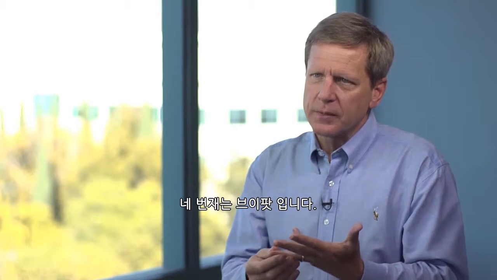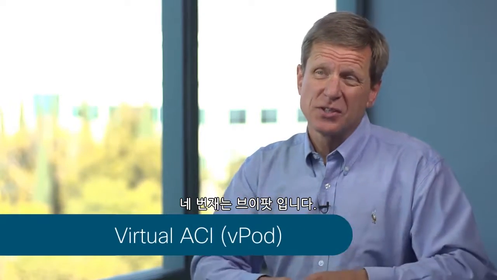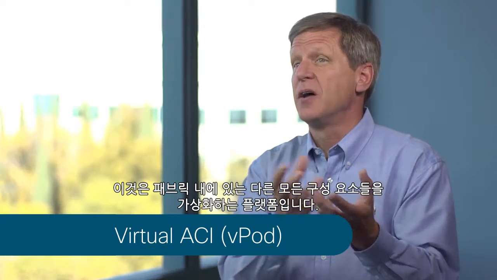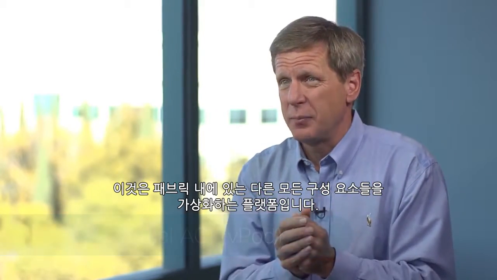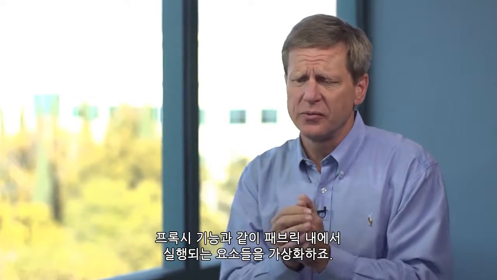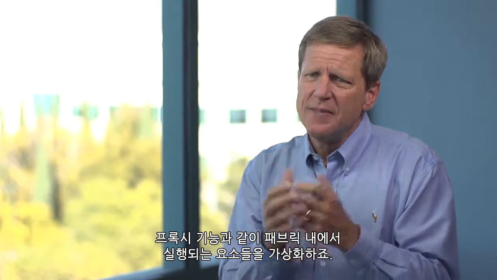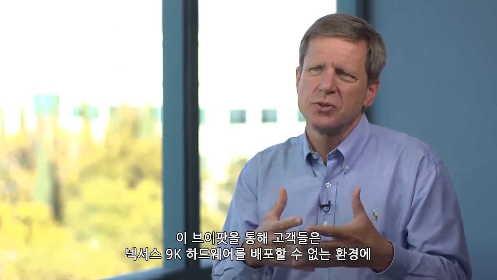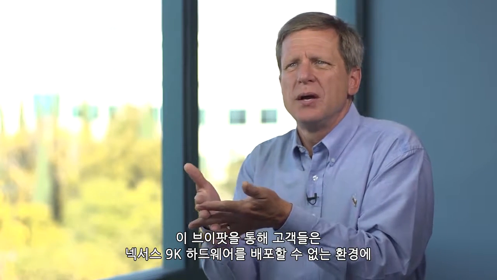The fourth component is the vPod, and this is really virtualizing all of the other components that we have inside our fabric. There's the proxy function and a few other functions that run inside our fabric. And this again allows our customers to deploy ACI in environments where they're not able to deploy Nexus 9K hardware.